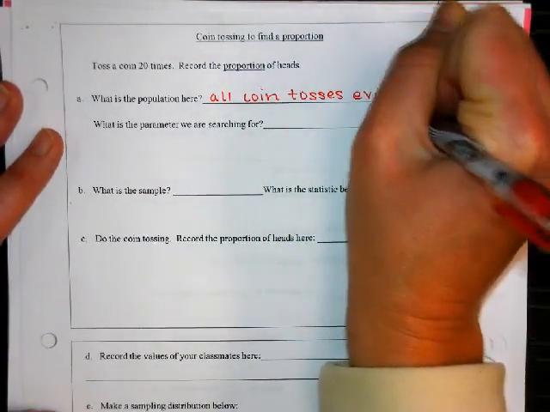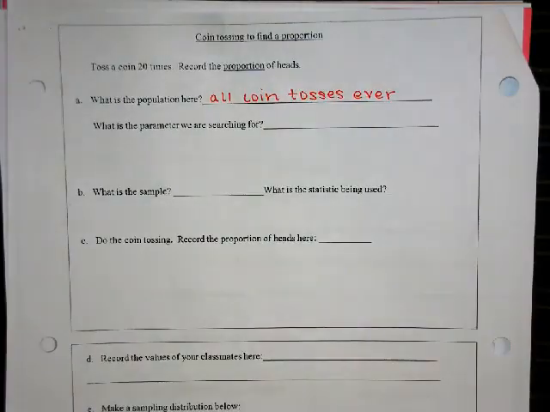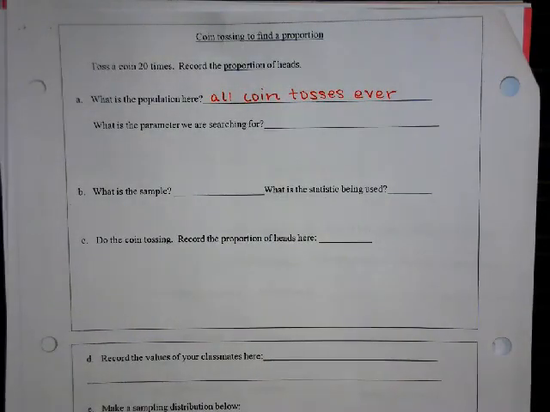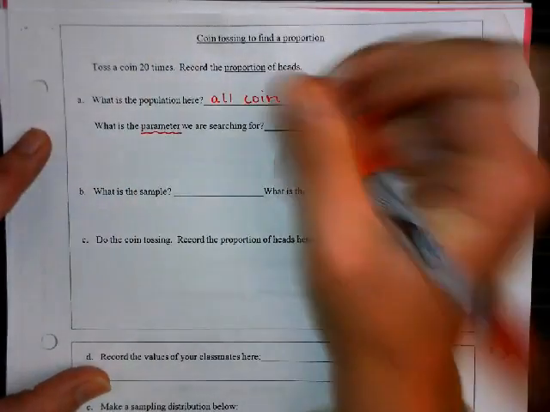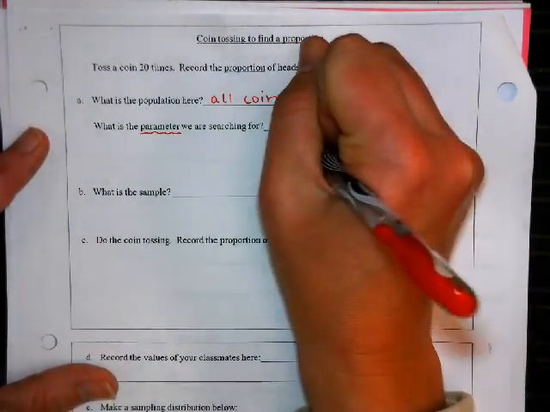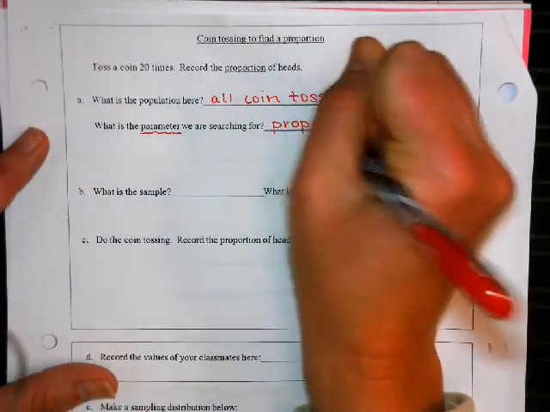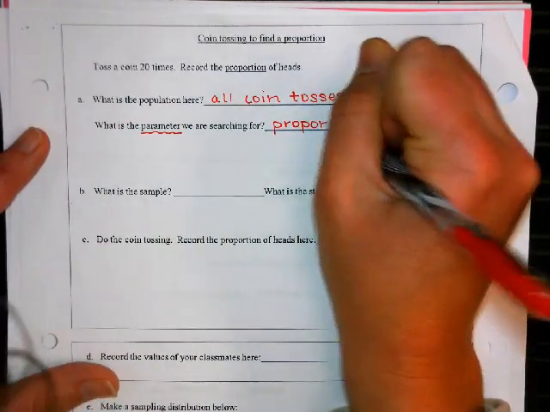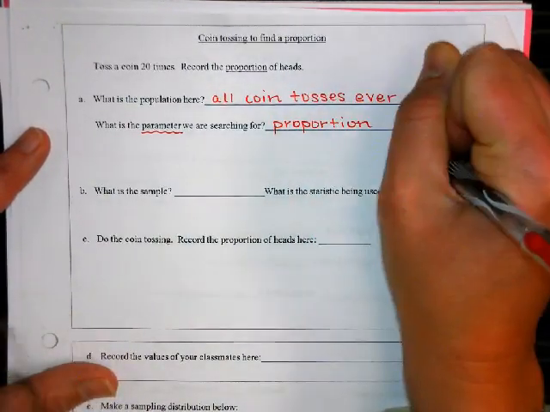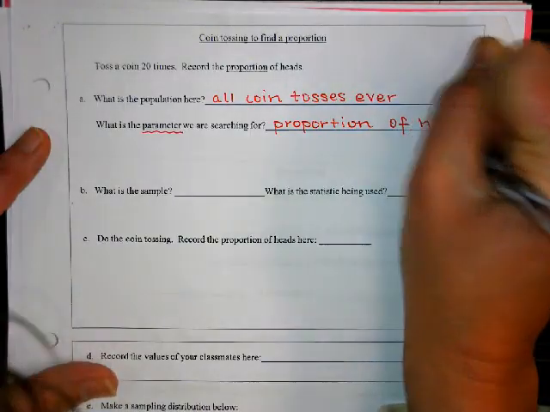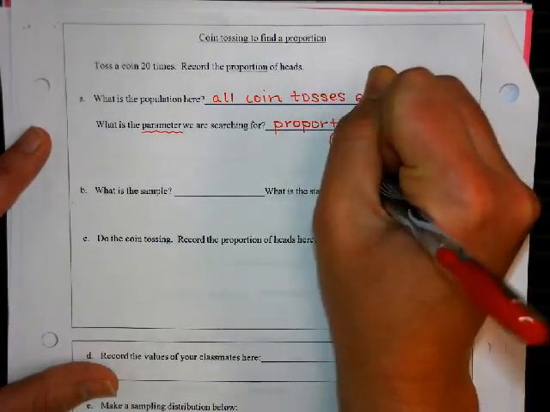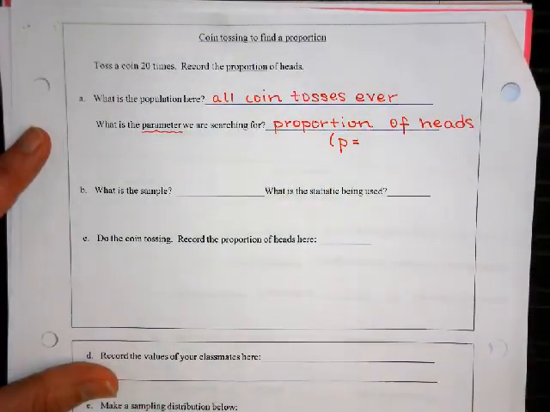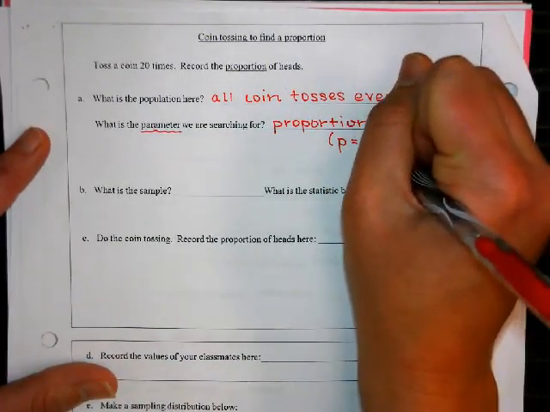Now, Lindsay, what were we focusing on? What were we counting? The amount of heads. So the parameter is the proportion of heads for the coin tosses. And what should the proportion of heads be? Half. So we would say p is 0.5.